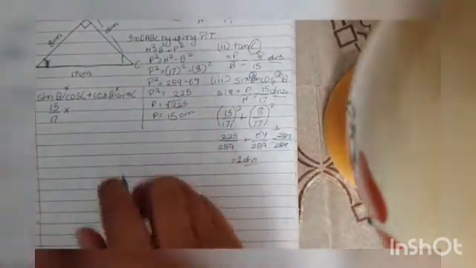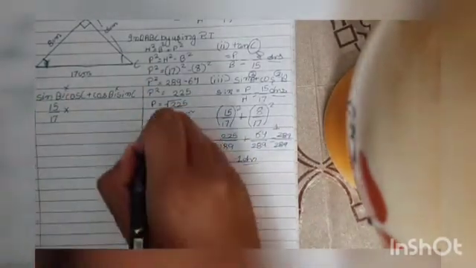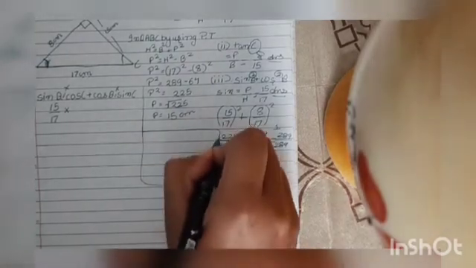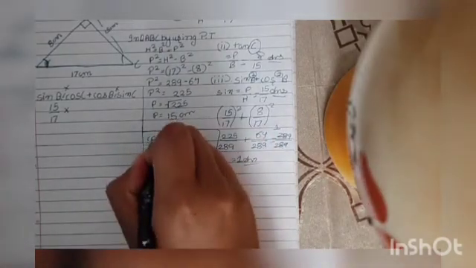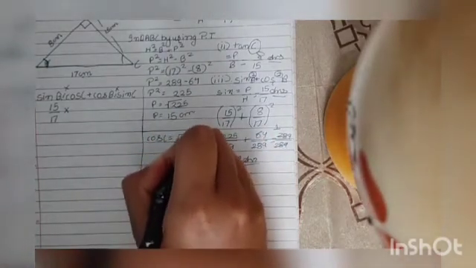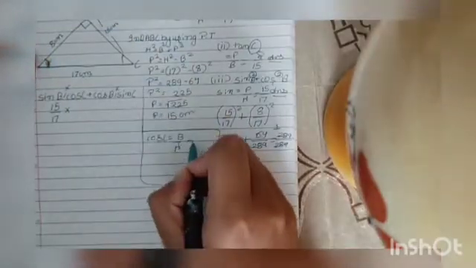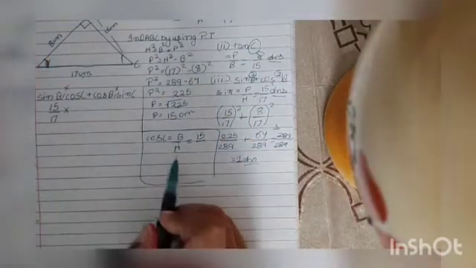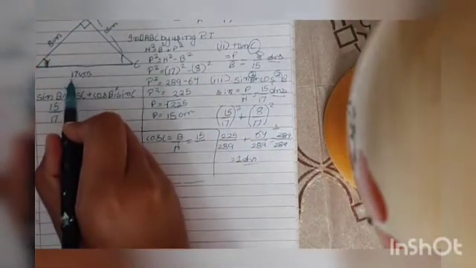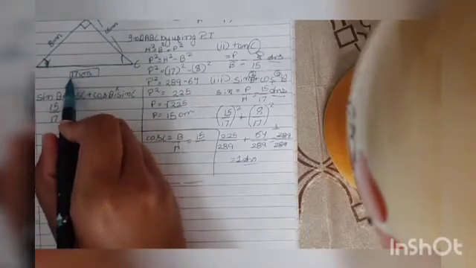So cos C equals B upon H. For C, the base is where both the perpendicular and the theta lie. So the base will be 15 centimeter, and the hypotenuse remains the same. The largest value will be the hypotenuse.